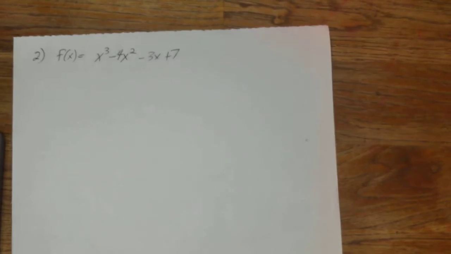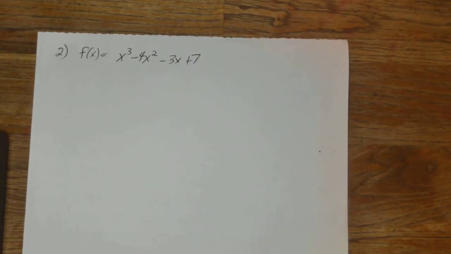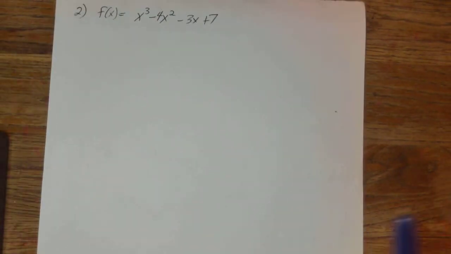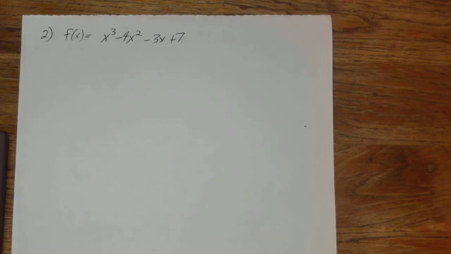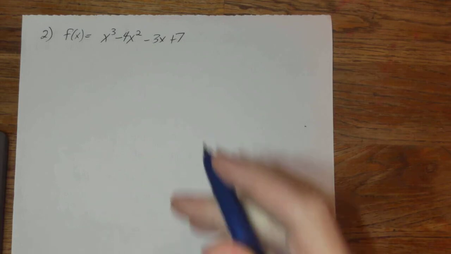Now, this time I have a cubic function. F of x is x cubed minus 4x squared minus 3x plus 7. All right, guys. I need you to fight back sentimentality, fight back those tears. We are on our last example of the year in our notes.